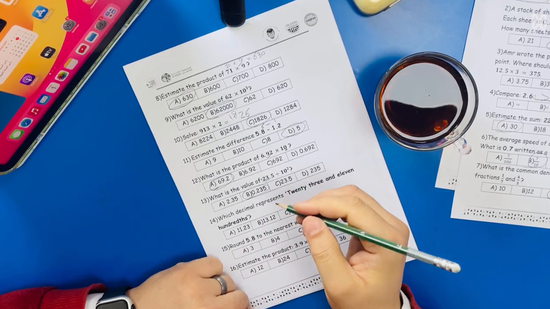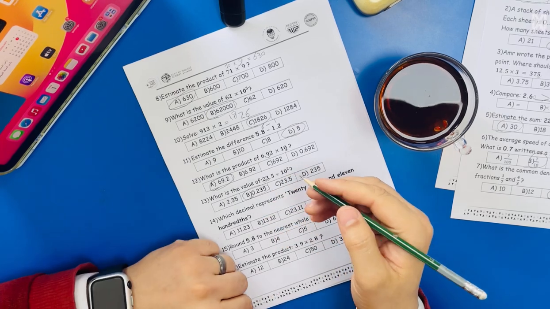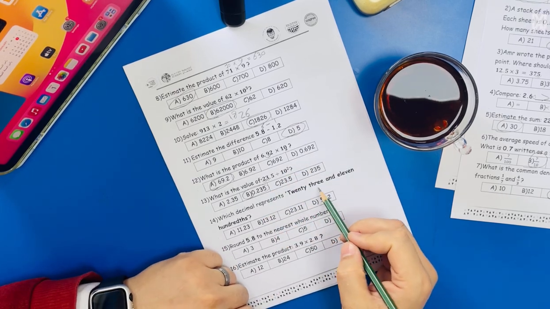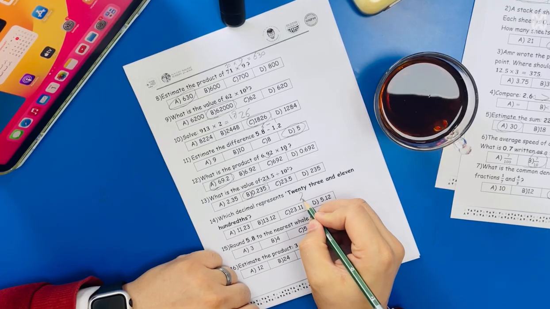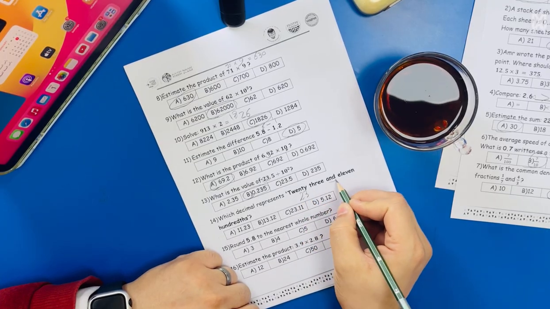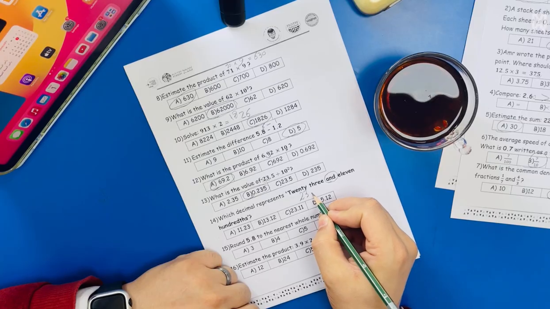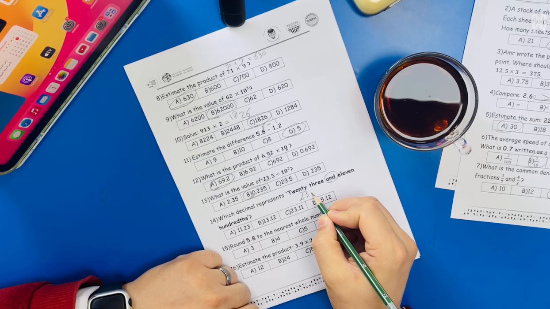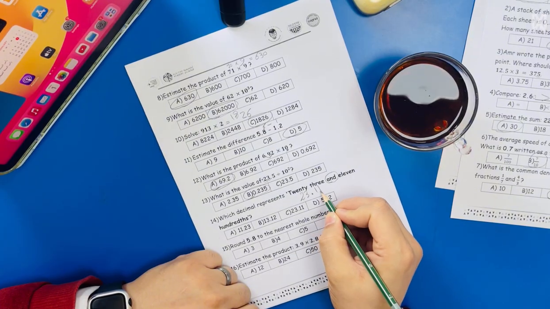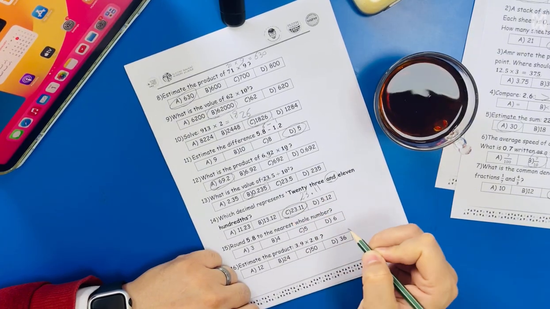0.235. Now we need to write a decimal. How can we write it? Here we have 23 and 11 hundredths. So 23, we write 23. And I told you before that the word "and" means the decimal point, okay? The word "and" means the decimal point. And 11, so it will be 23.11, the answer will be C.